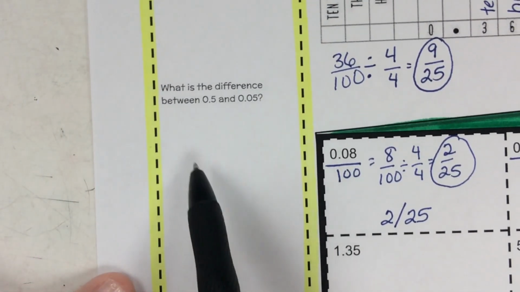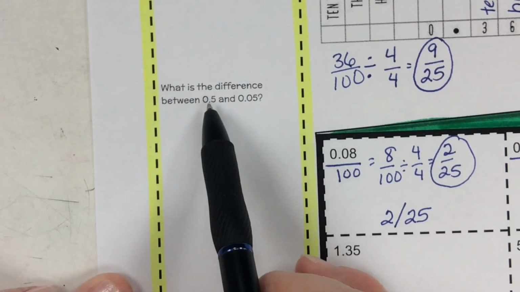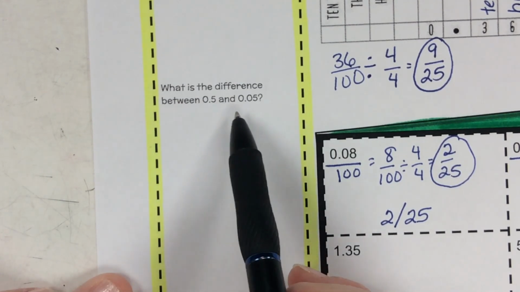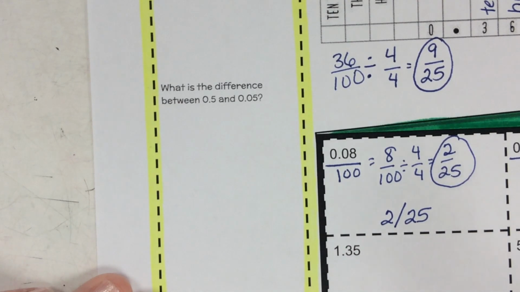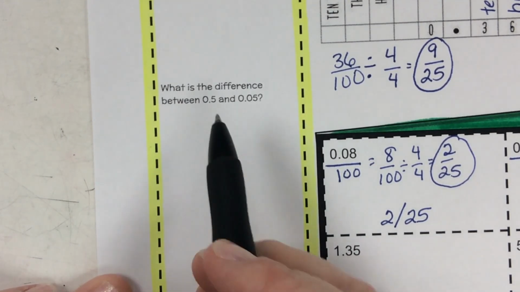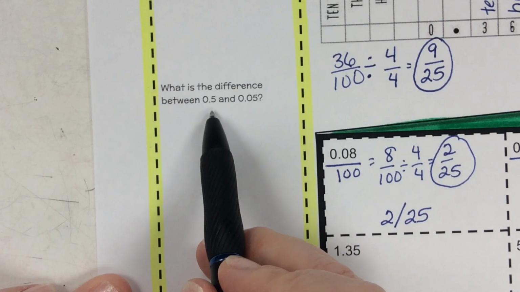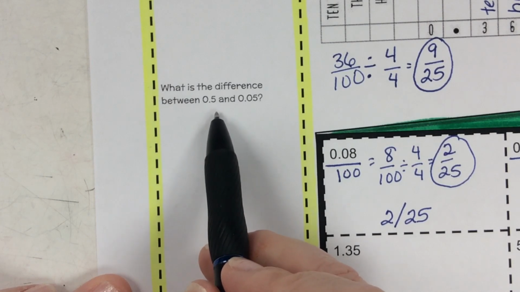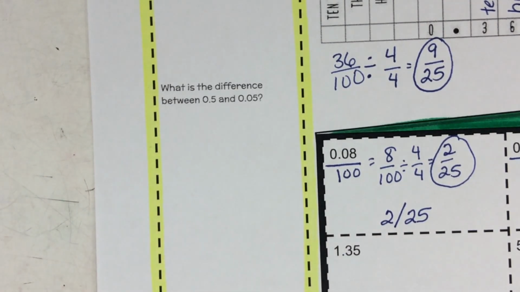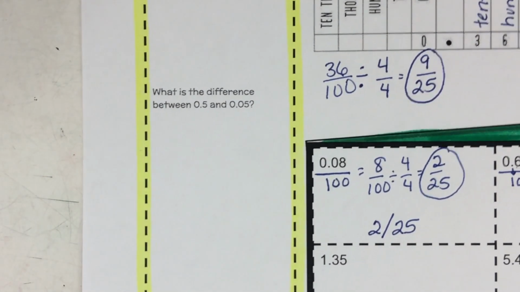Oh, this one's a really good one. What is the difference between 0.5 and 0.05? I'll tell you, there is a difference, okay? There is a difference. They are not the same value. You could think of it like money, or you could go ahead and give them a fraction with a denominator, okay?